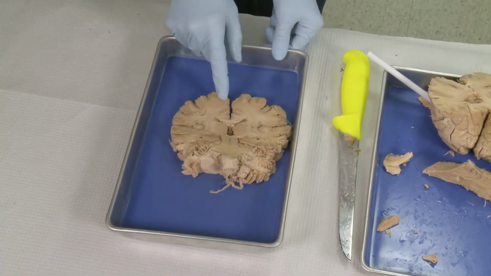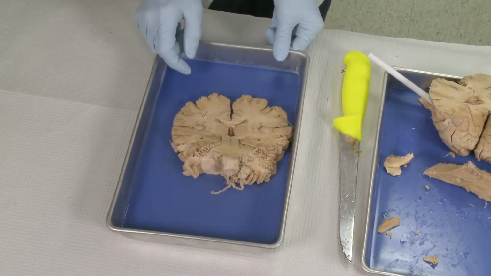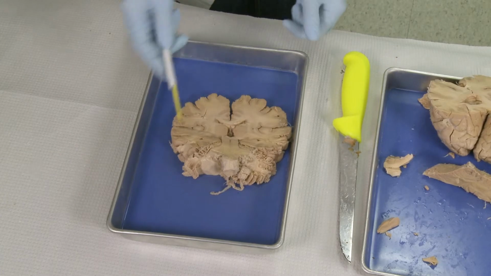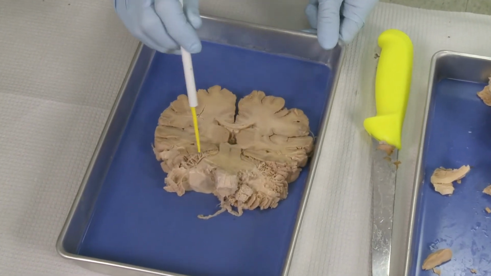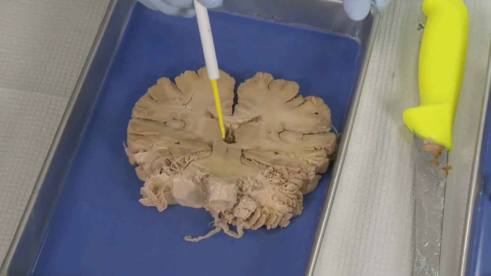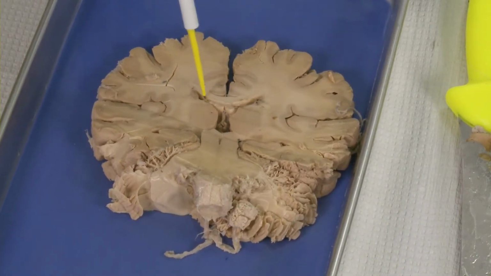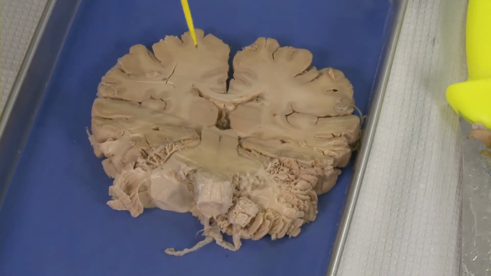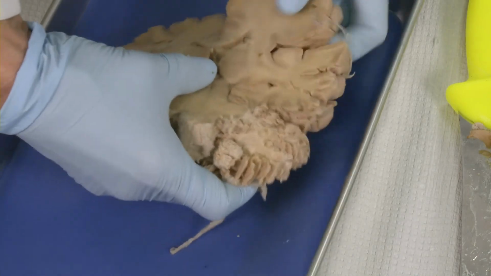So this is the cut I made through the cerebral cortex, and I already pointed you to a lot of structures in the previous view, such as peduncles, cerebral cortex, hippocampus, diencephalon, cerebral aqueduct, lateral ventricles, third ventricle. But I will flip this section and point you to other structures we can see in the flipped view.